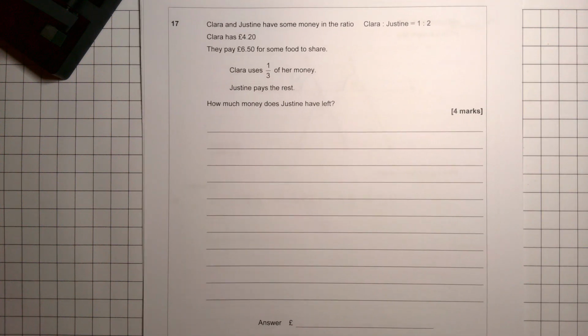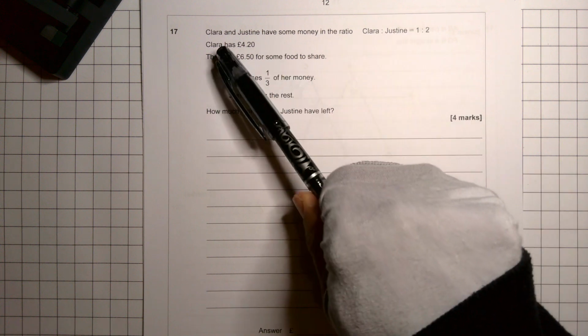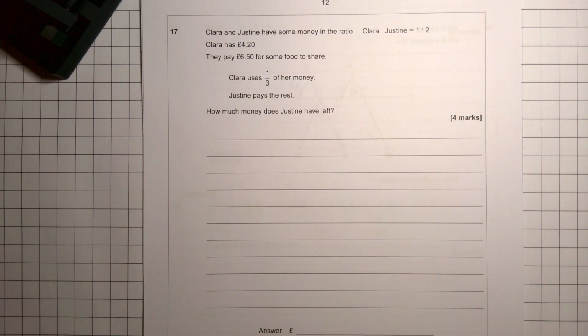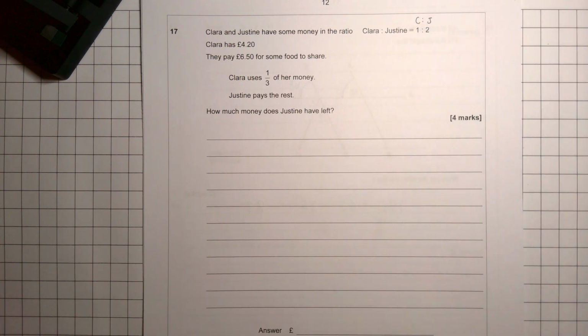Question 17 looks like a ratio question, as they tell us, and also from here. Clara and Justine have some money in the ratio. Clara has 1 part and Justine has 2 parts. Clara has £4.20. They pay £6.50 for some food that they share. Clara uses a third of her money. Justine pays the rest. How much money does Justine have left? Okay, so for 4 marks, we're going to have to break this down a little bit.